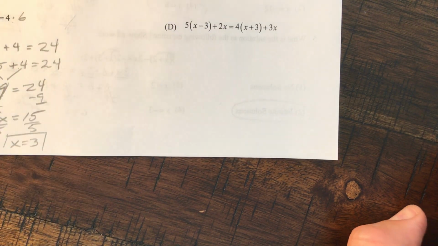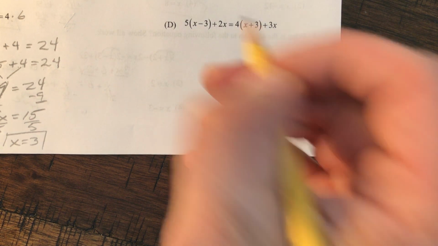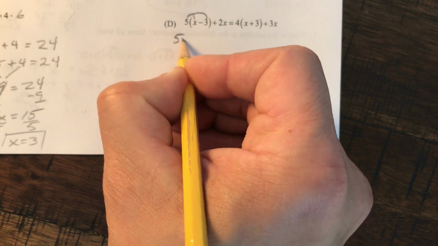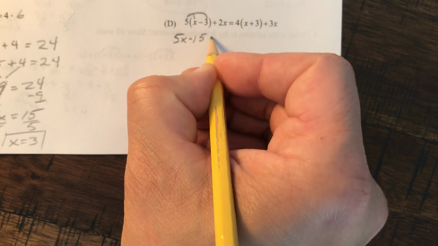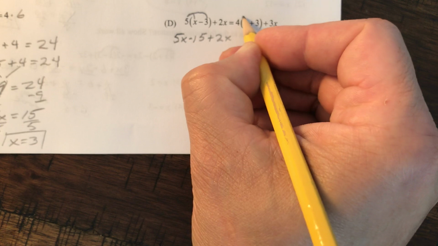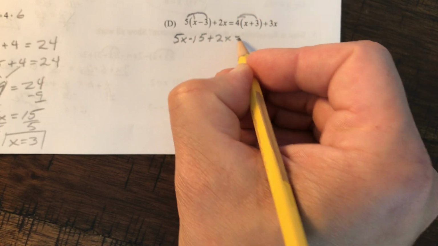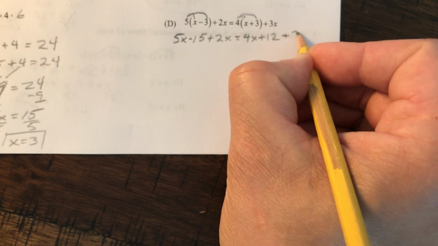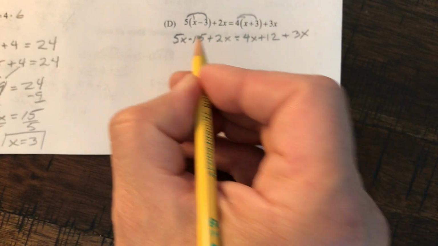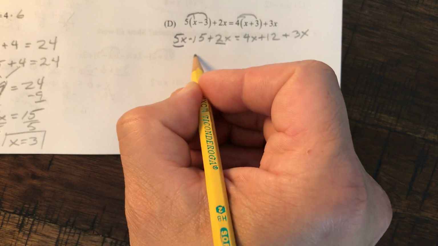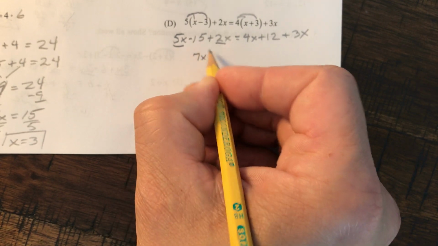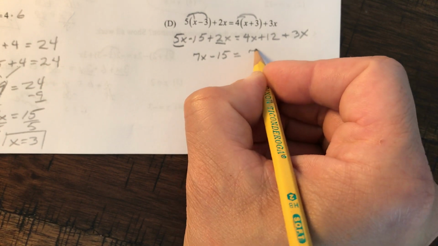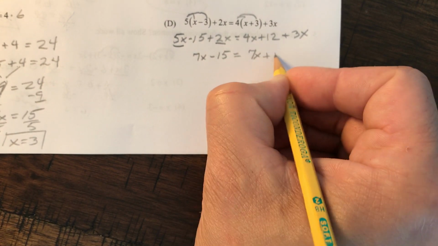All right, last question. Same thing, I got distributive property over here. So that's going to be 5x minus 15, copy the plus 2x. Over here, I got 4x plus 12. I just got plus 3x over here. Like terms, 5x and 2x adds to 7x, copy the minus 15. 4x and 3x adds to 7x, copy the plus 12.